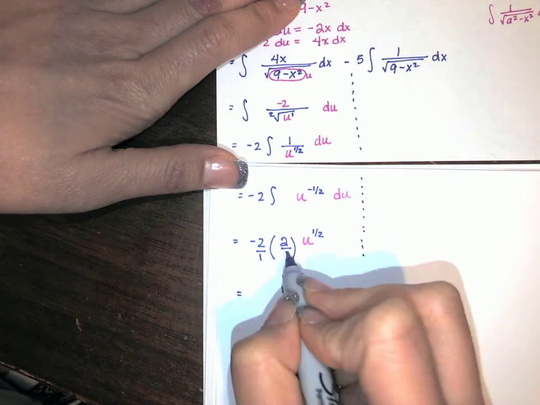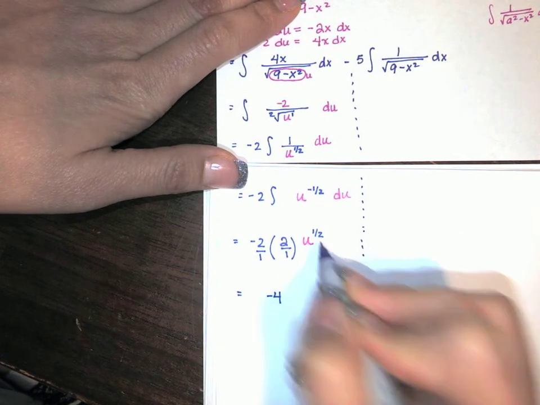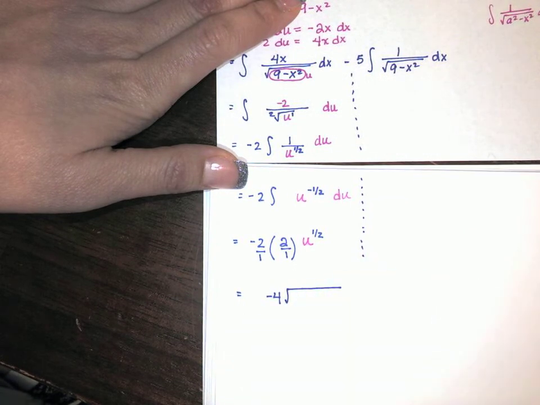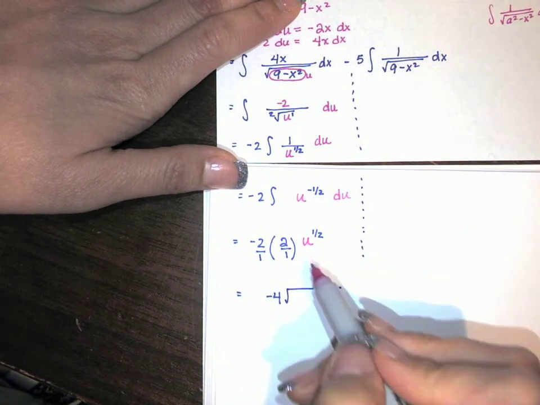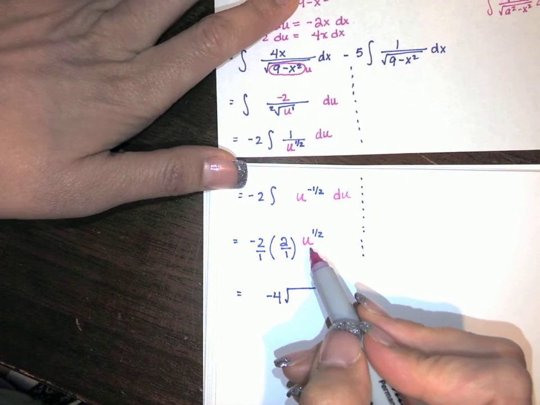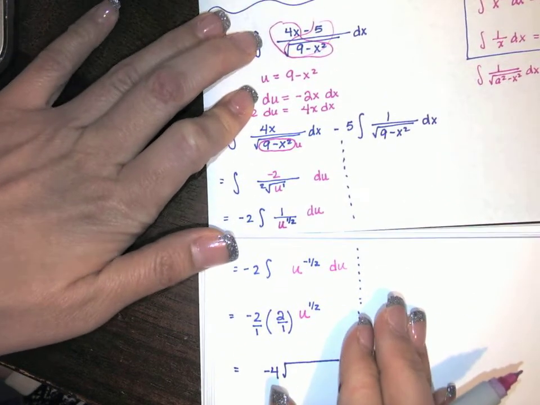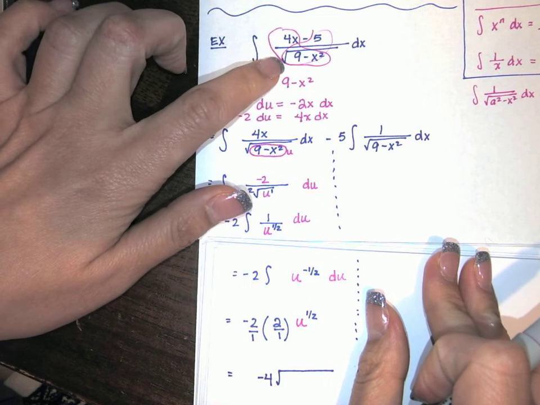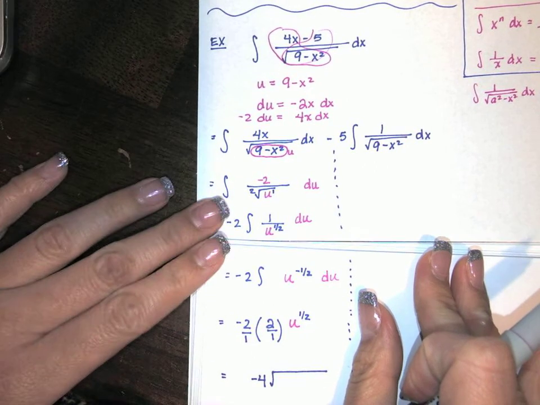When I simplify, I've got a negative 4 out front and a u to the 1/2. A 1/2 power is the same as a square root, so I'm going to write it as a square root, and then I'm going to plug u back in. Because remember, our goal is to find a function that we can take the derivative of that will give us this. This is an antiderivative.